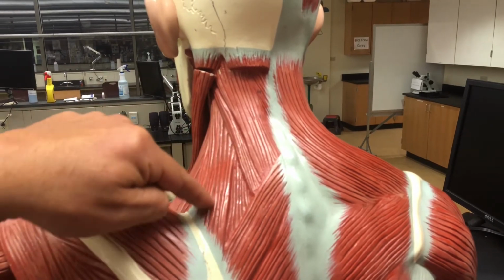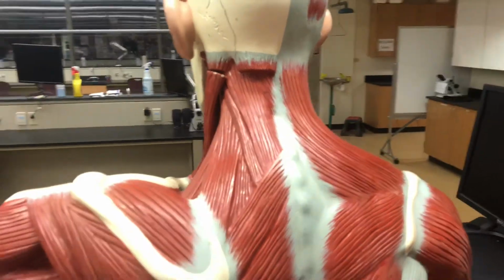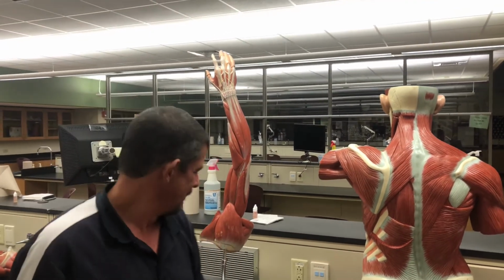What that muscle is going to do, when you shrug your shoulders and your scapula move upward, one of the muscles that is contracting is levator scapula, to get the scapula to elevate. It's right all there in the name, folks.